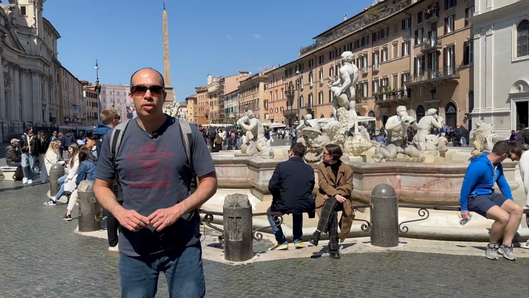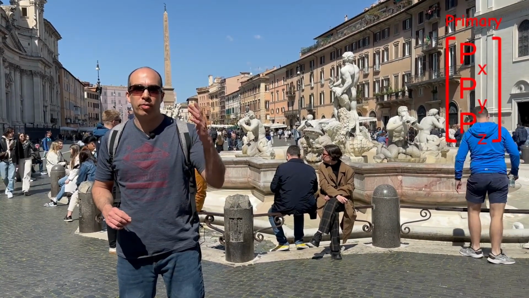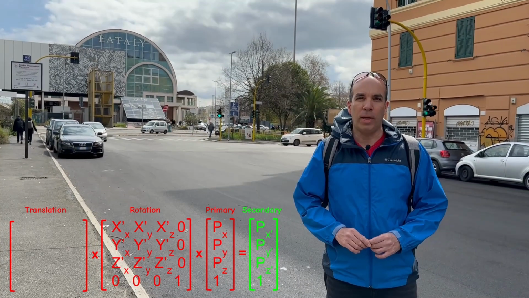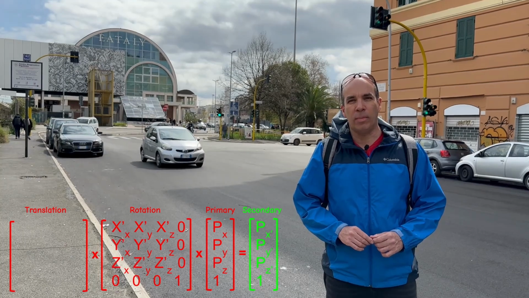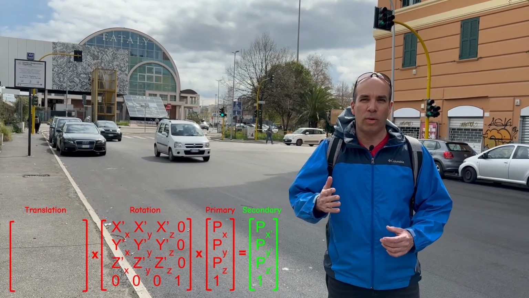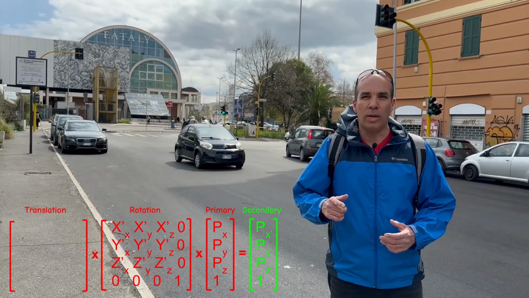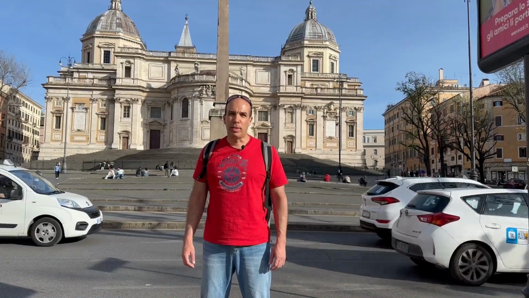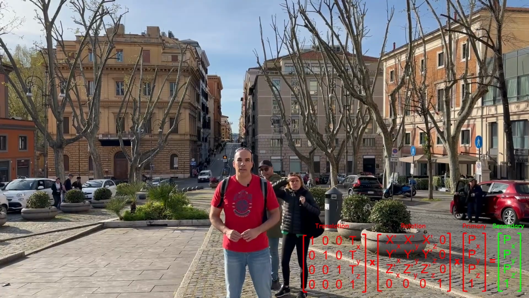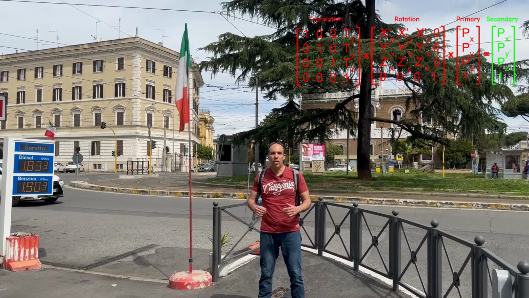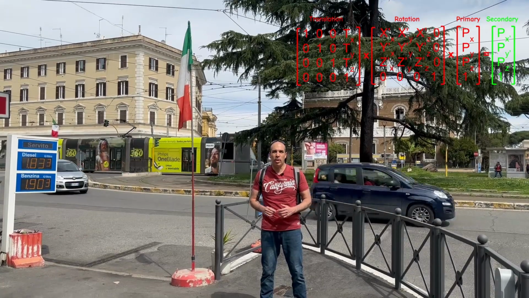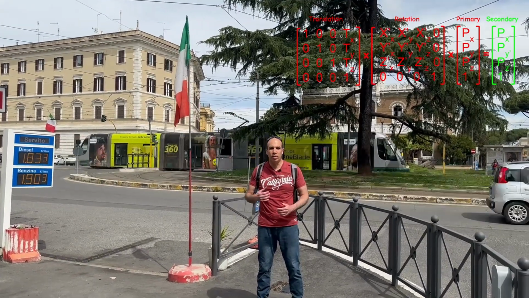To do the translation, we have to extend the point to a 4D vector and put 1 in the W component. The rows of the rotation matrix are the axis of the secondary system, and we need to extend it to 4D as well, so we have zeros on all the extra cells except for 1 on the bottom right corner. The translation matrix is very simple. The diagonal is all 1s, and we have the translation vector on the 4th column. We can now combine the two matrices together, and this will give us the final transformation matrix from the primary system to the secondary system.